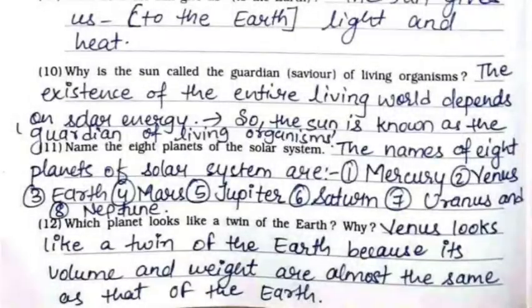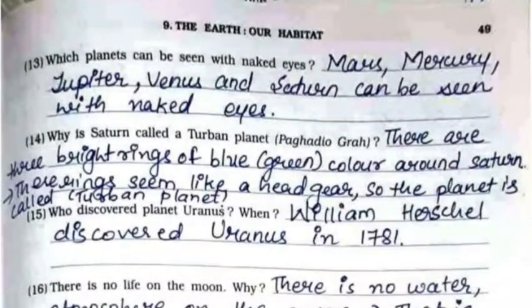12th, which planet looks like a twin of the Earth? Why? Venus looks like a twin of the Earth because its volume and weight are almost the same as that of the Earth. 13th, which planets can be seen with naked eyes? So Mars, Mercury, Jupiter, Venus and Saturn can be seen with naked eyes.